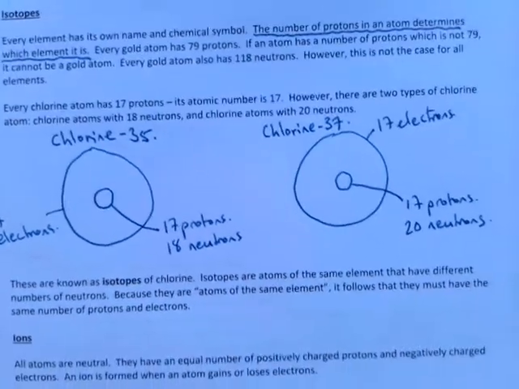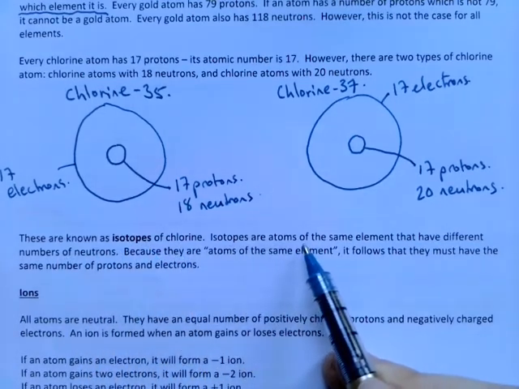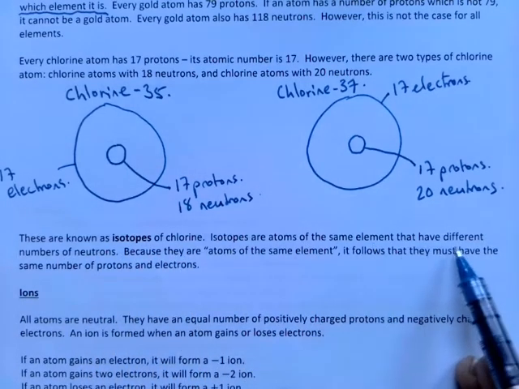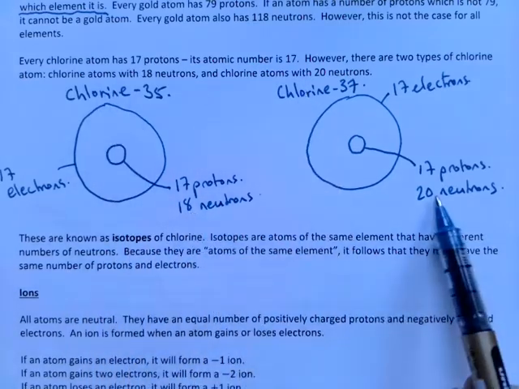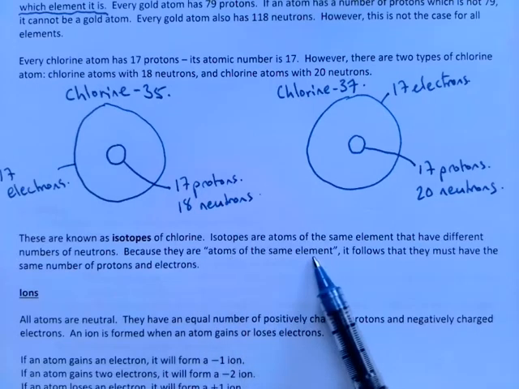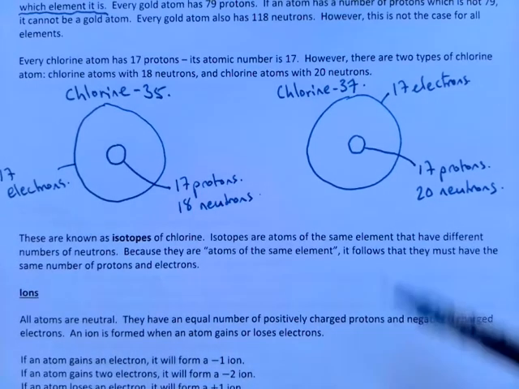Okay, so these are known as isotopes of chlorine. Isotopes are atoms of the same element that have different numbers of neutrons. You see they're the same element, but they've got different numbers of neutrons. Because they are atoms of the same element, it follows that they must have the same number of protons and electrons, as you can see here.